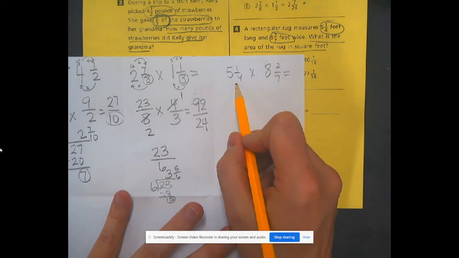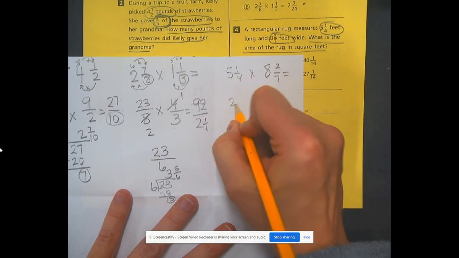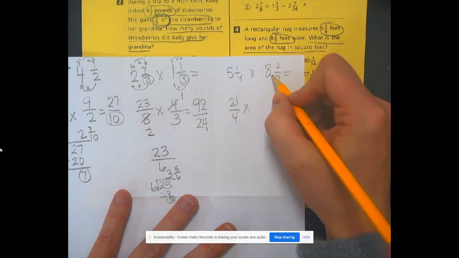Okay, what is 5 1/4 as an improper fraction? 21/4. Good. What is 8 2/7?